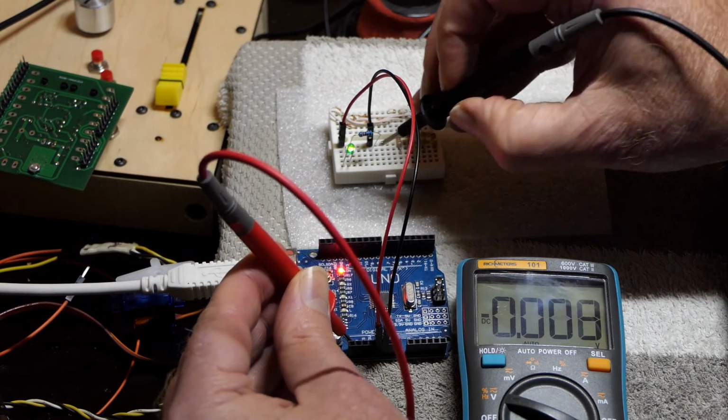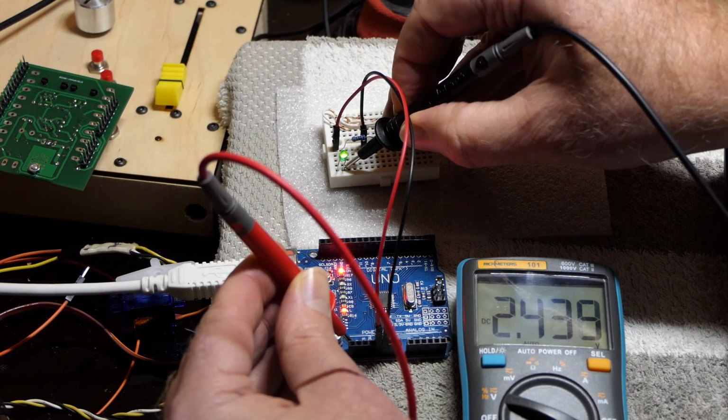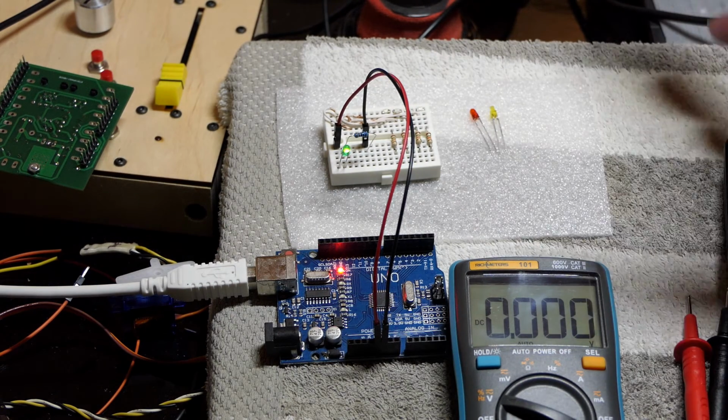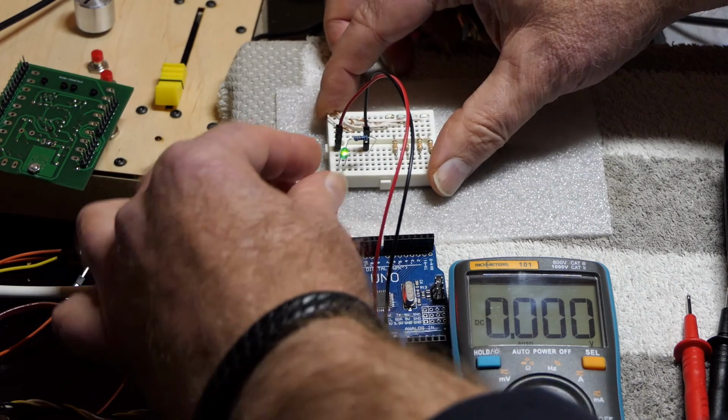Let's measure the voltage on this one and see that that is 2.2, 2.4 volts. Oh, that's not the 3.2 that was in the table, so never mind the table, just always better trust your own measurements.